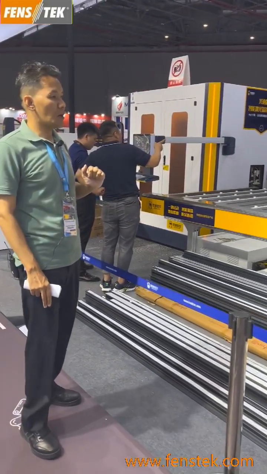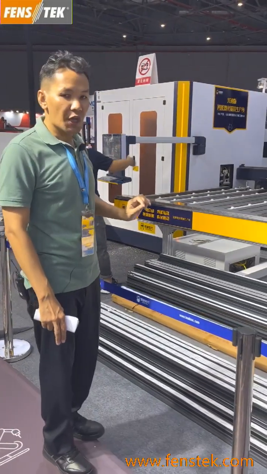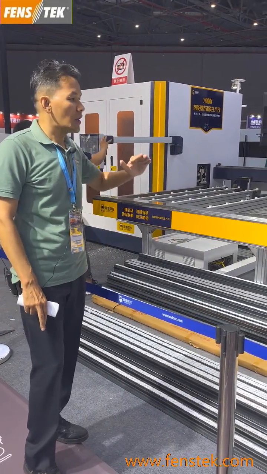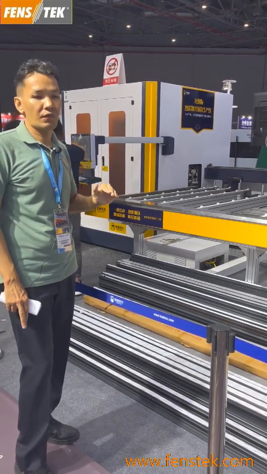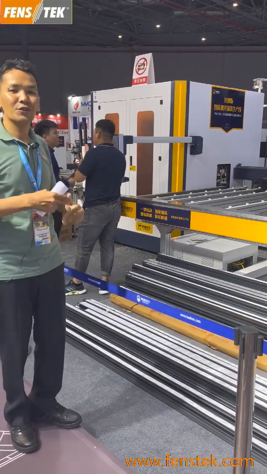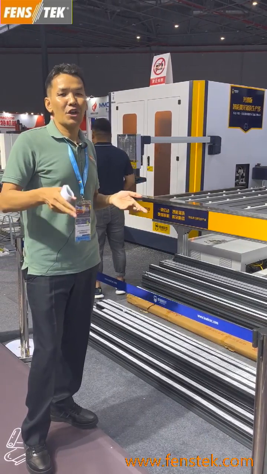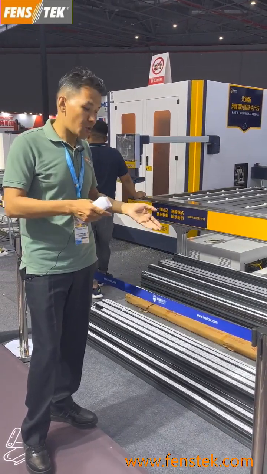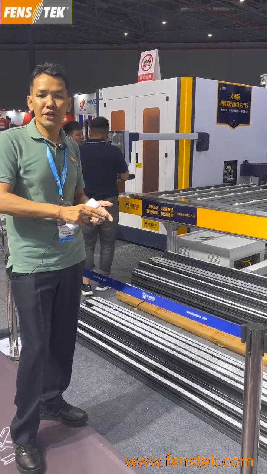One more thing about this loading area: at one time you can load 9 profiles, but not just 9 profiles, 9 different types of profile. Why do they need 9 different types? This profile can be sash, frame, molding, anything.